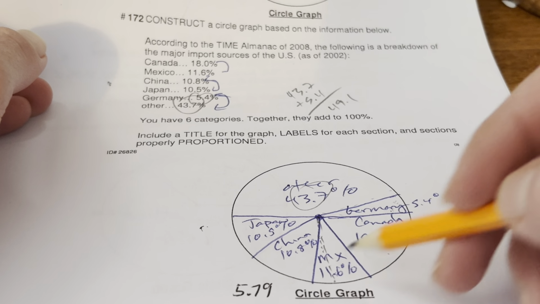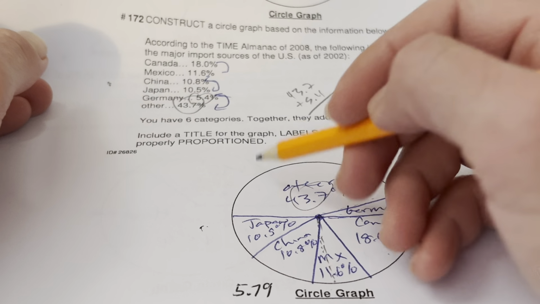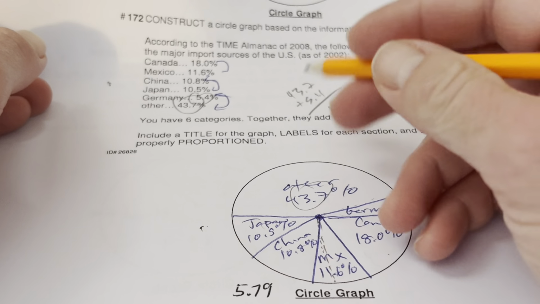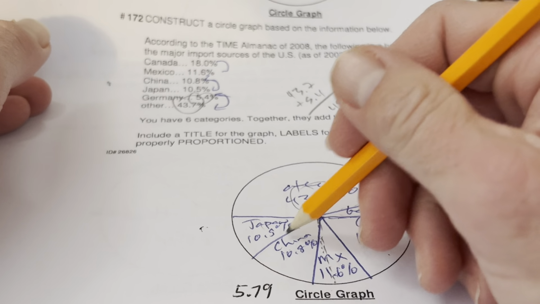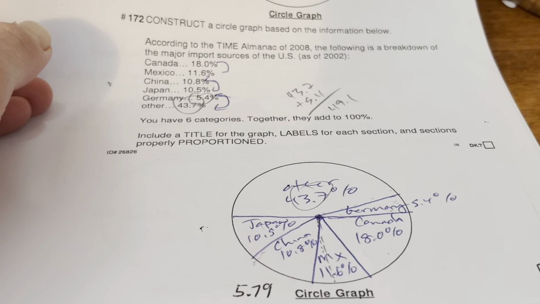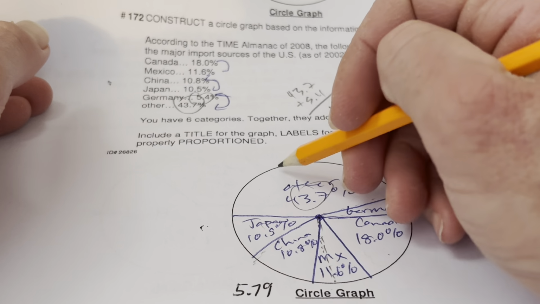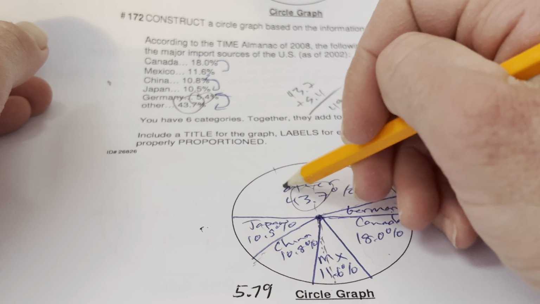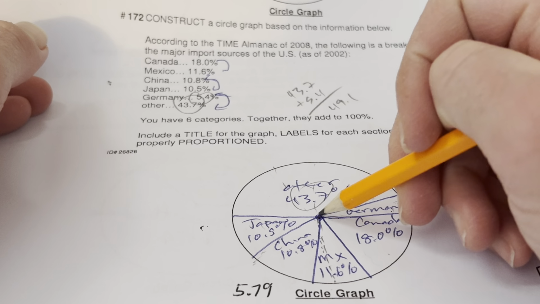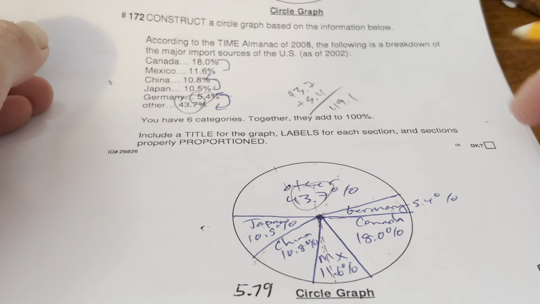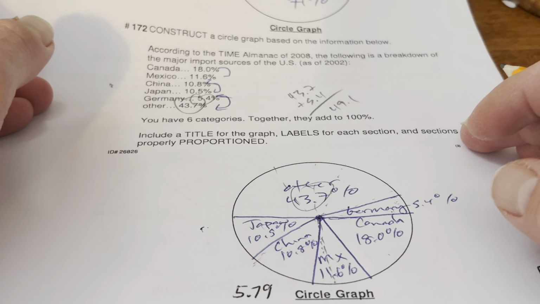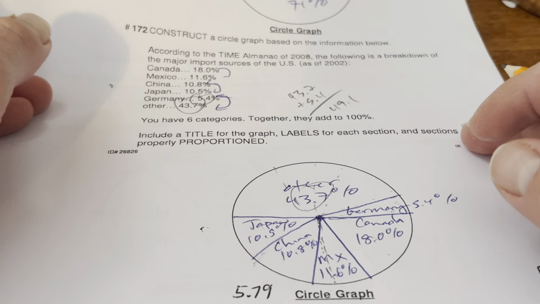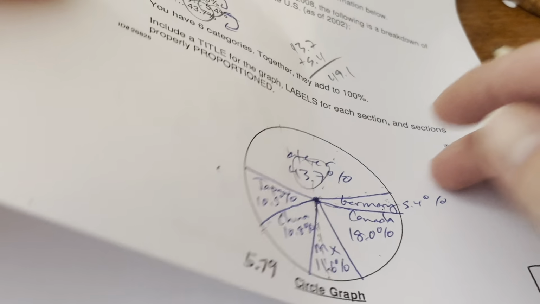So Canada, 18%, Mexico, 11.6%. Then Canada and Japan make up the other 21.3, and they're basically the same. It does not have to go in this order. I mean, if you want to start with Canada first, like that's 25, so that would be like 18, and then Mexico would put us right here, and you can go like that. But I'm going to use other first because it's very close to 50. If I take Germany and other, I get 49.1.